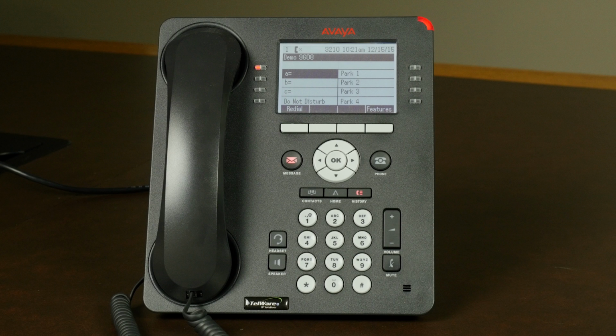This video will cover the basic button layout and standard configuration of the Avaya 9508 digital and 9608 IP series telephones. These phones include a message waiting indicator lamp, support 24 programmable button positions, 4 soft keys, a message voicemail button, navigation key, a phone exit button, contacts, menu, and history buttons, multi-function volume control, mute key, speaker, and headset buttons. Now let's discuss each of these buttons in a little more detail.